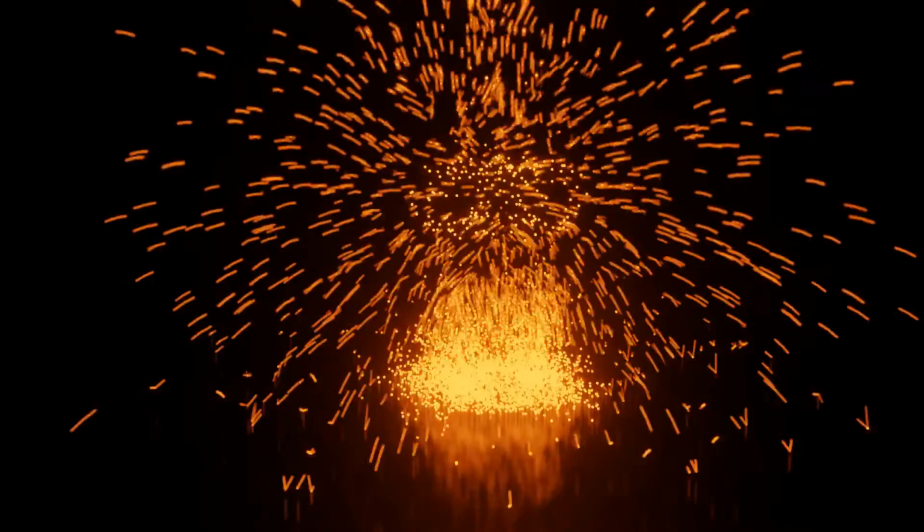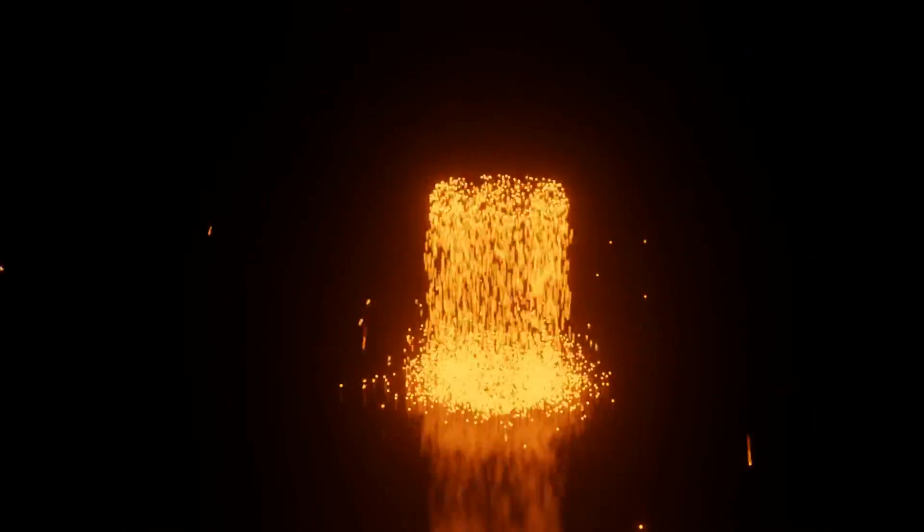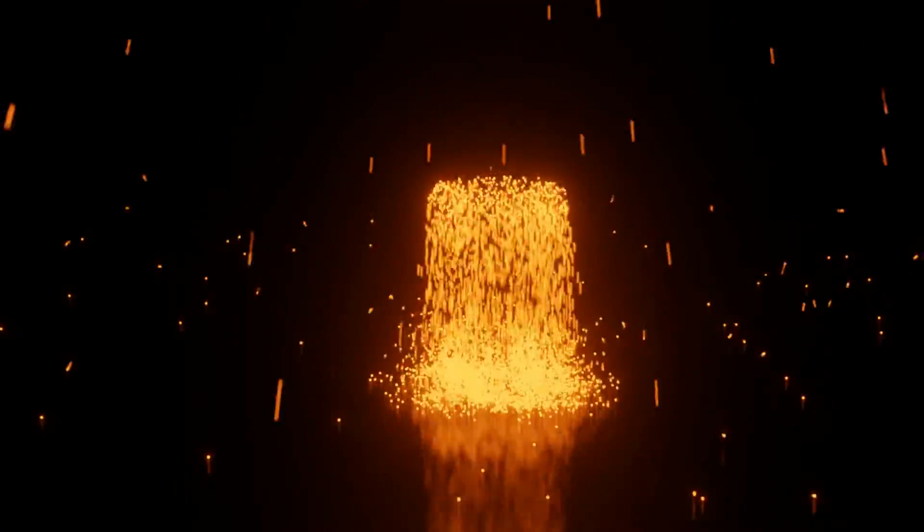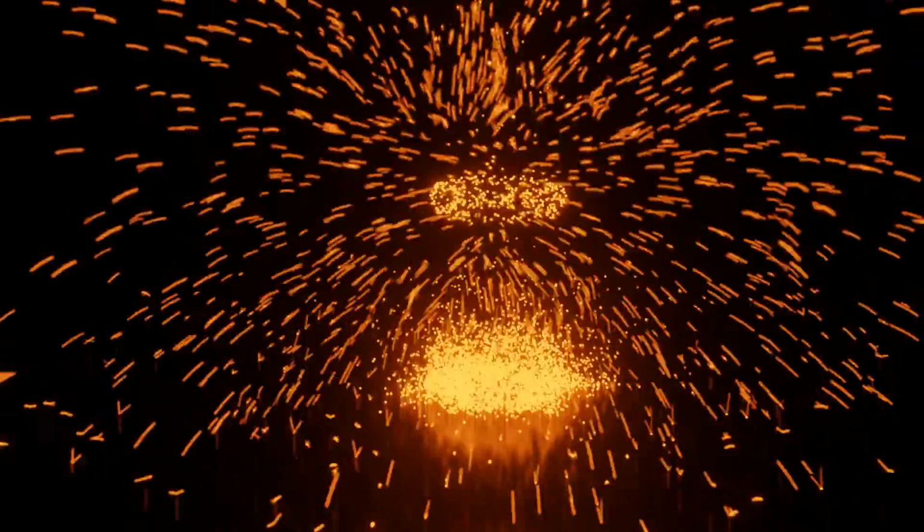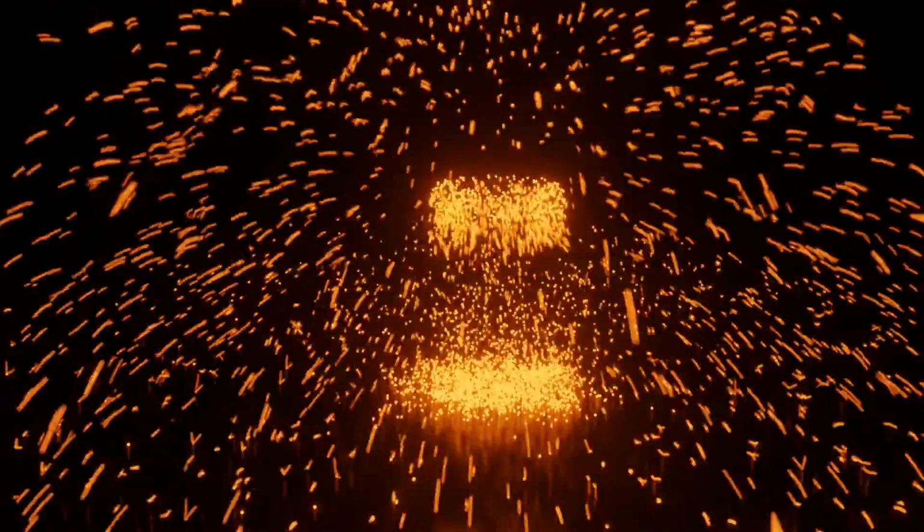Hello friends, in the previous video I talked about the basics of the simulation, and in this video we are going to go more in depth and learn how to have control over the acceleration and initial velocity, and also make a collision function between the particles and other objects. So let's dive into it.